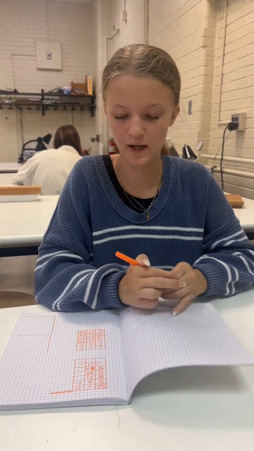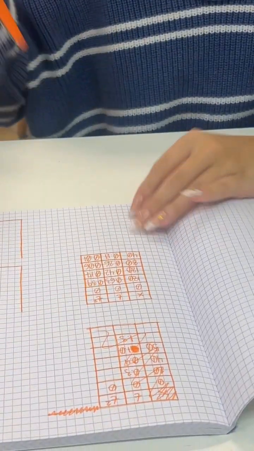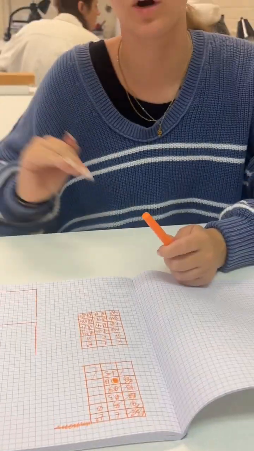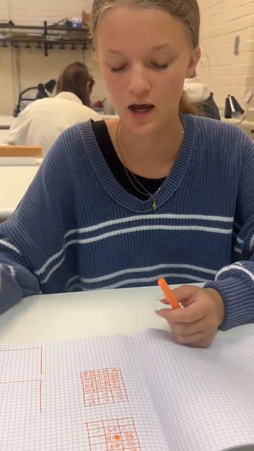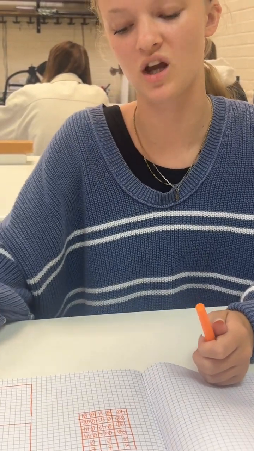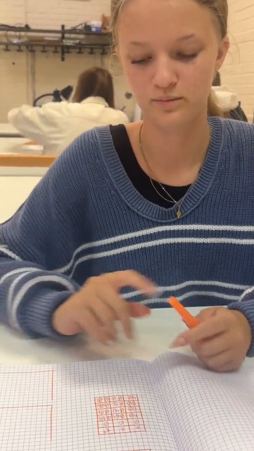Okay, so we made a table based off of what we did for our drop. Our x is our distance, so that's how far it traveled. Our t is our time, and t squared is time squared, so it's just the time multiplied by itself.